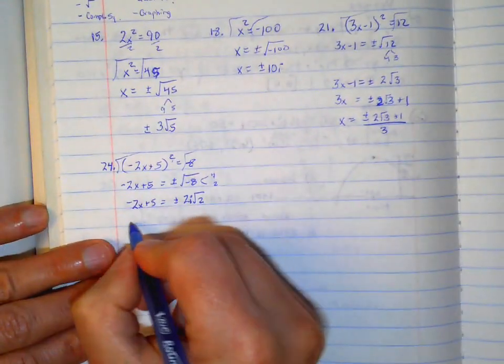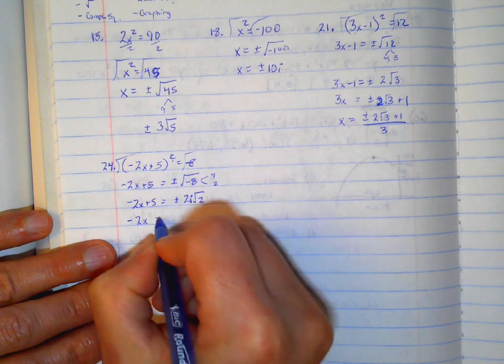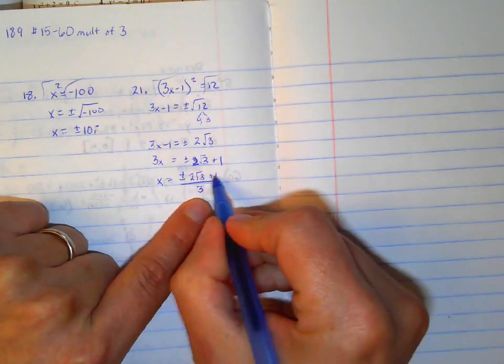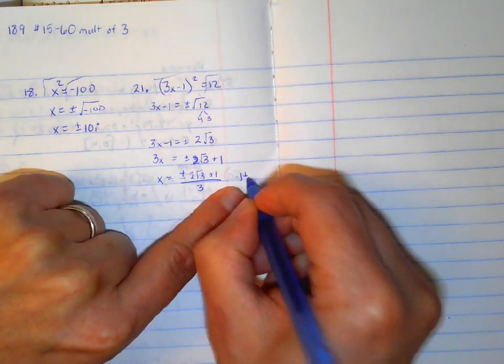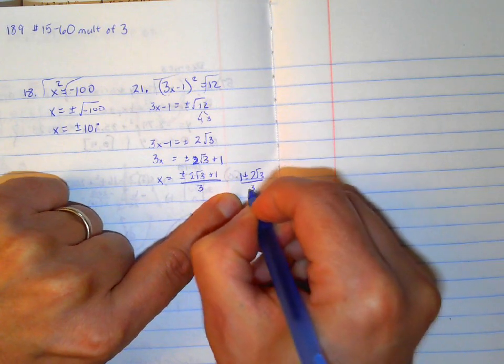And then you're going to subtract your 5 over. Actually, most times you're going to see, like this one up here, most times you're going to see this plus 1 in the beginning. So most times that's going to look like 1 plus or minus 2 square root of 3 over 3. That's how you see it most of the time. So we'll write that here too.